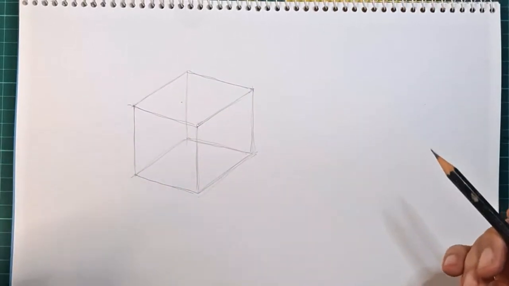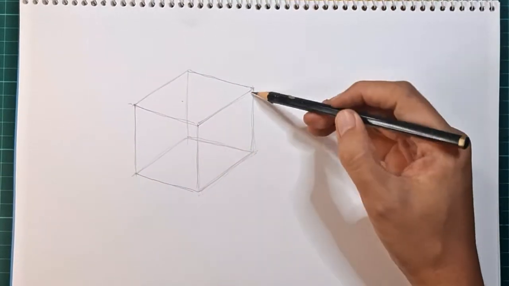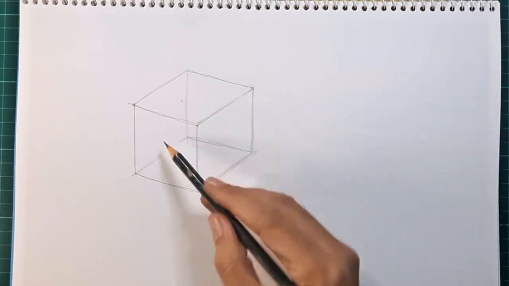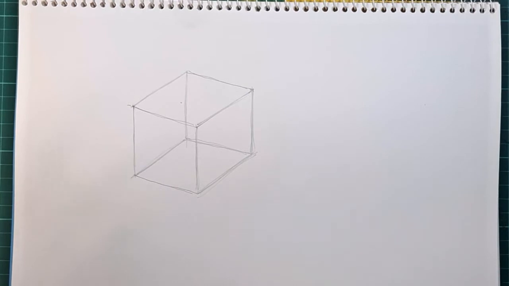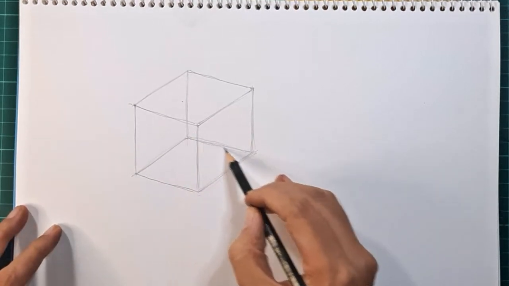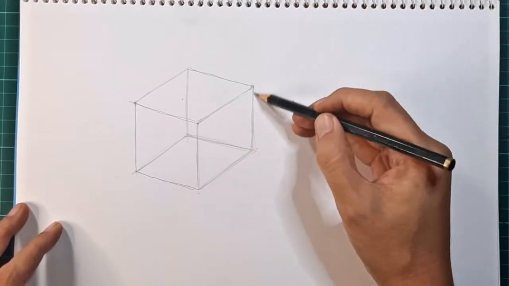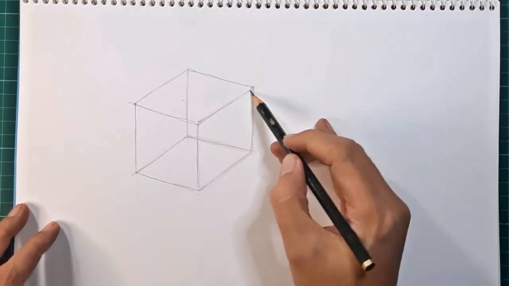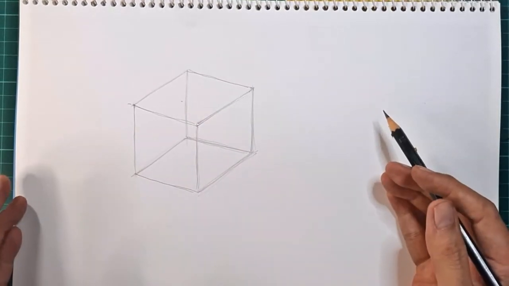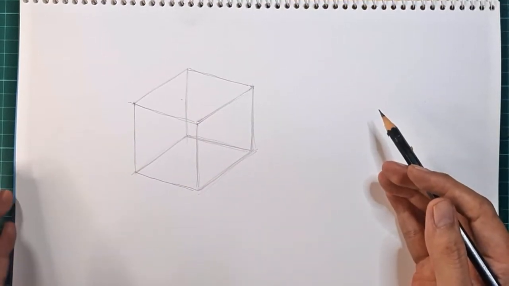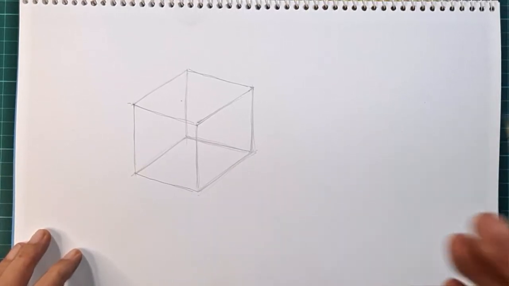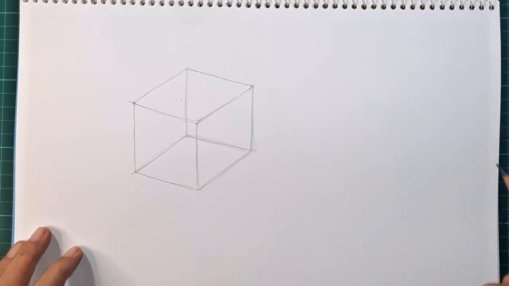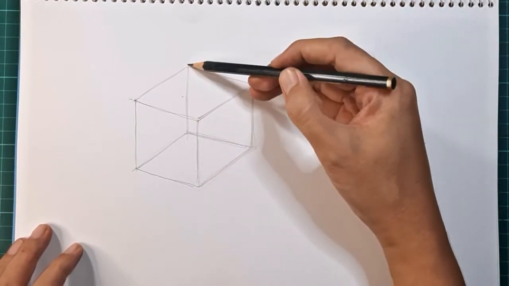Now, the one thing that we should note here is that this kind of drawing, called an axonometric projection or drawing, doesn't really represent real life. You must have heard of isometric drawings, and isometric drawings are a kind of axonometric drawing.